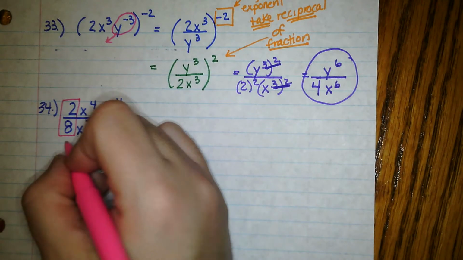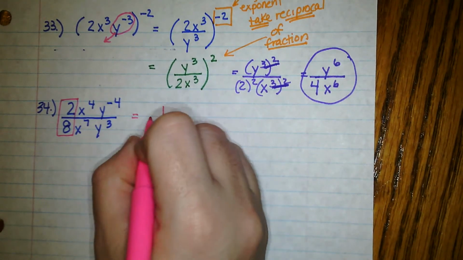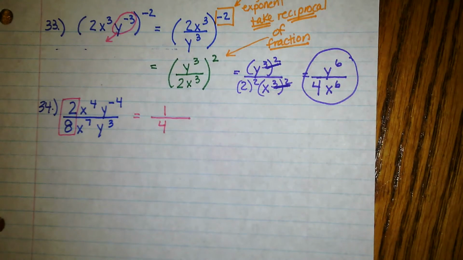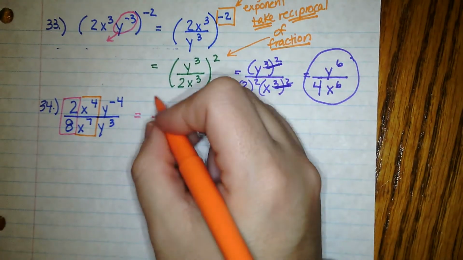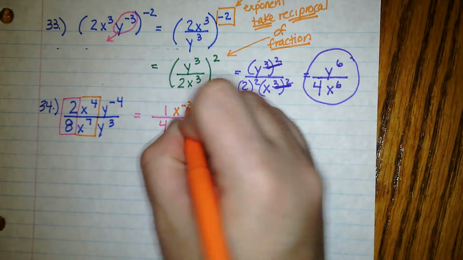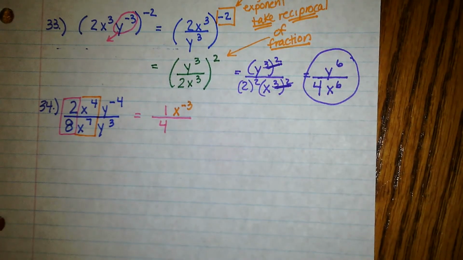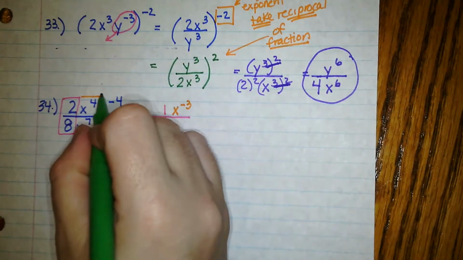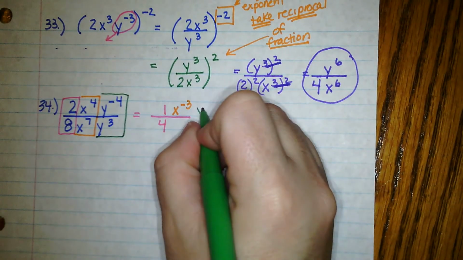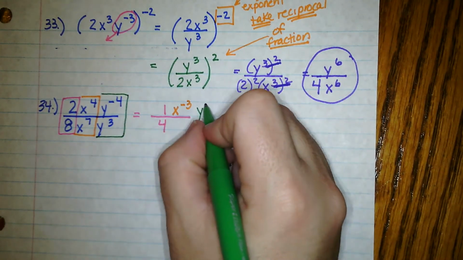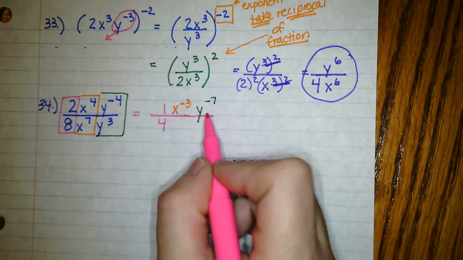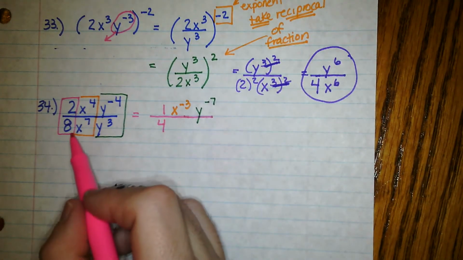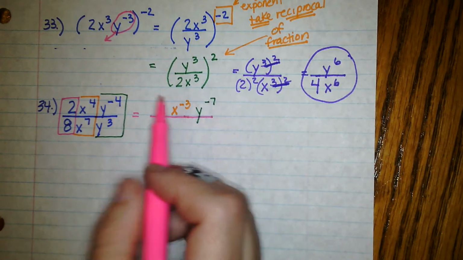And again, we're reducing 2/8. This is going to be 1/4. Okay, we're going to take our x's, same base, and subtract those exponents, top minus bottom. So that's going to be x to the negative 3. And then we're going to take this set of exponents, same base, subtract, and we're going to get negative 4 minus 3 is negative 7. So that's how that one gets started. So we reduce the fraction, subtract down, subtract down.